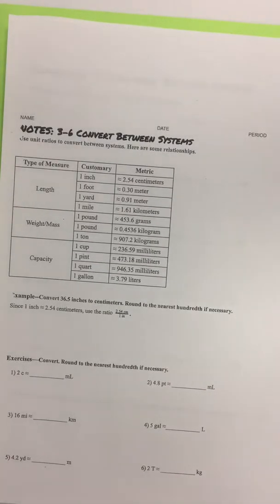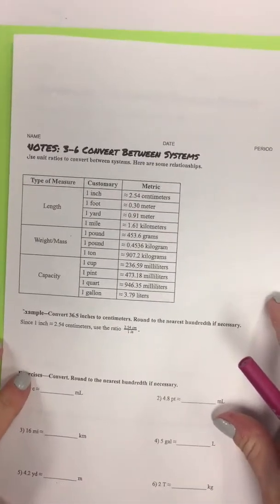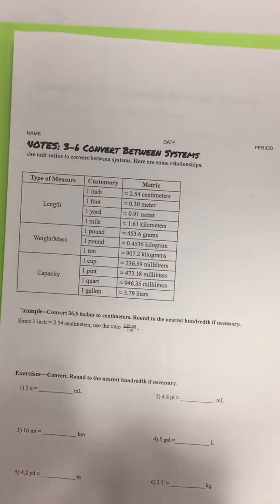Hey guys, so today we're going to take some notes on converting between systems. This seems different, but really everything we've done you can set up with a proportion. So just remember that. Everything we do, we can do by using proportions. That's kind of what we're going to be doing.